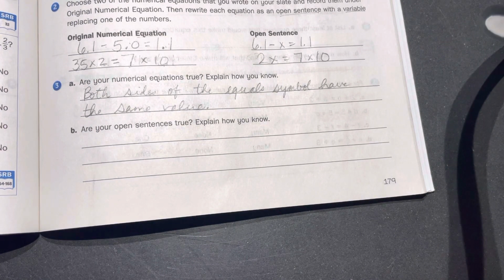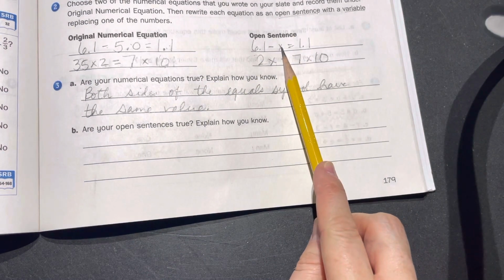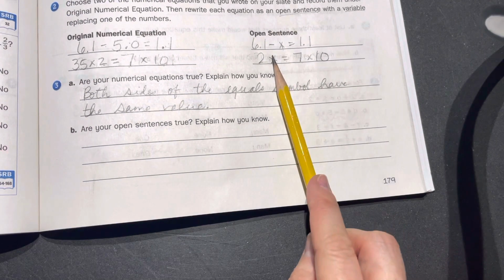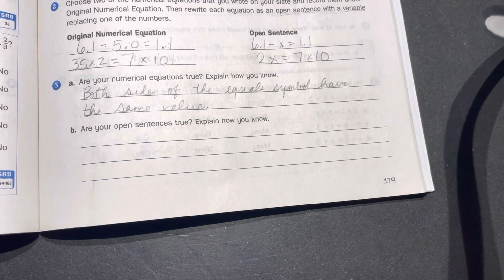Do we know what x is? No. So do we know if they're true? No. Can we tell for sure if the open sentences are true right now? No, we can't. Because what if I put a 10 here? Would it still be true? If I said x equals 10 in both of these situations, would either of those be true then? No.